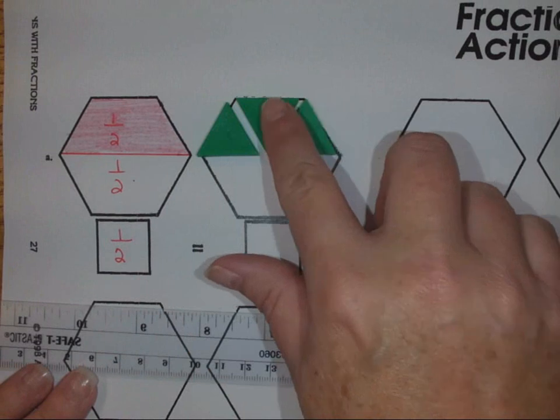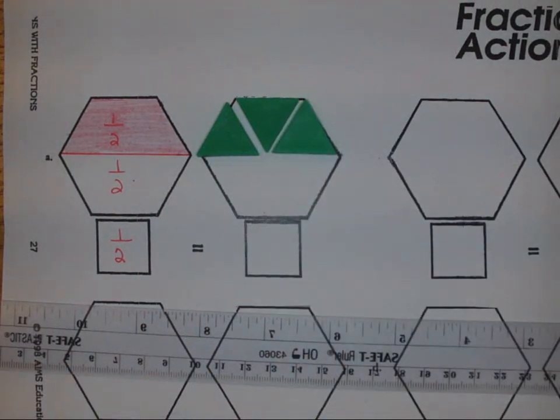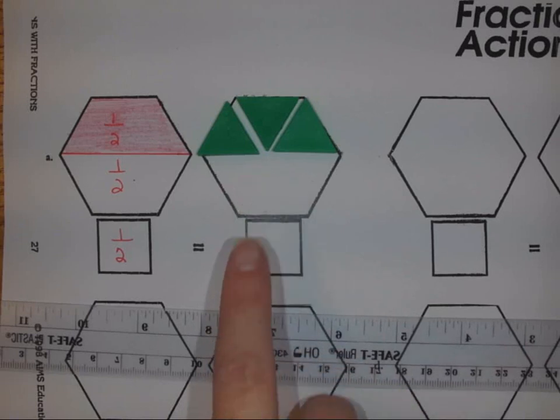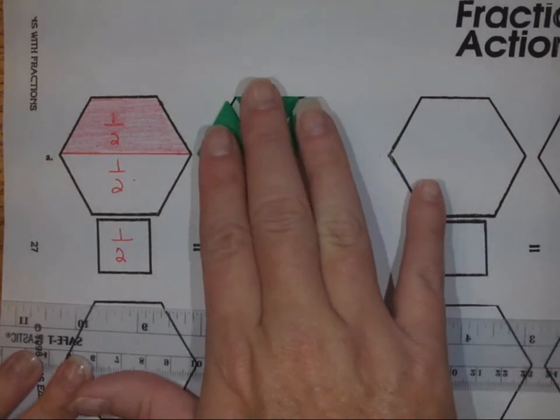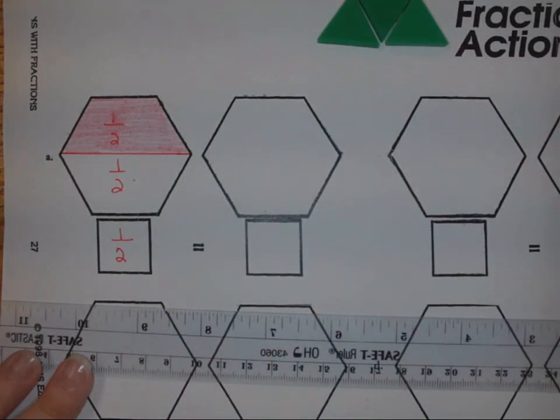So the first question is, what do each of these green pieces represent if the yellow hexagon is the whole? Notice they're each 1/6, right? So that would be 3/6. Okay, so we could draw that with a picture, okay? But that's not the only answer we could come up with.